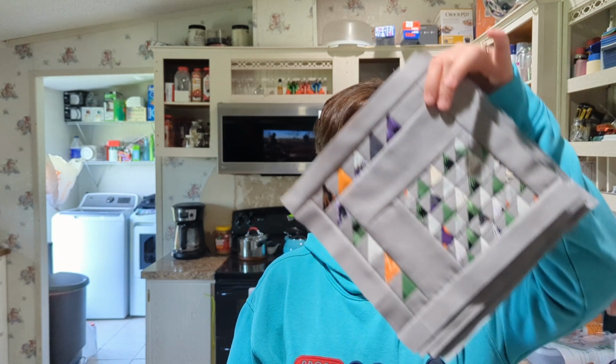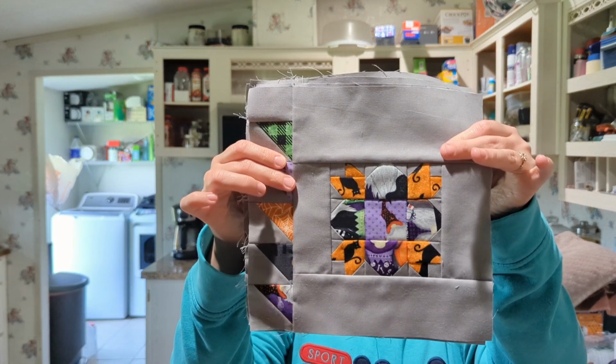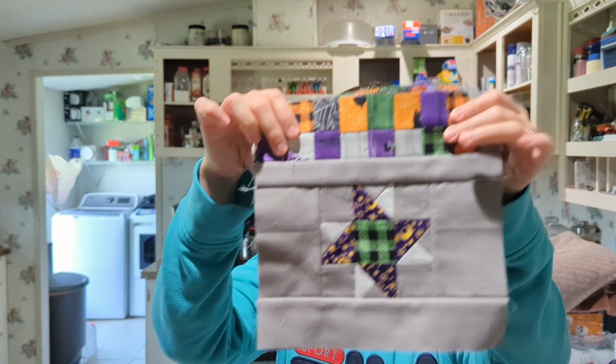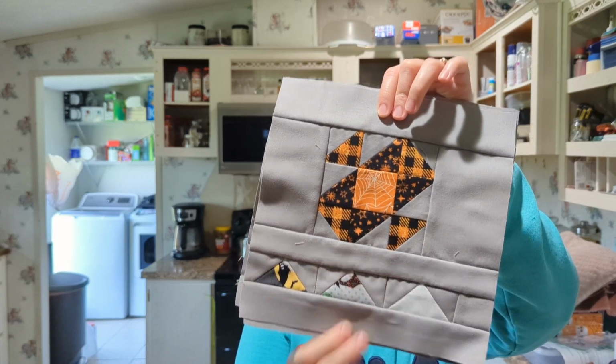Okay. We have finally finished these small blocks and their frames. Finally. And I'm very glad that we're done. So now we can move on to the medium frames.